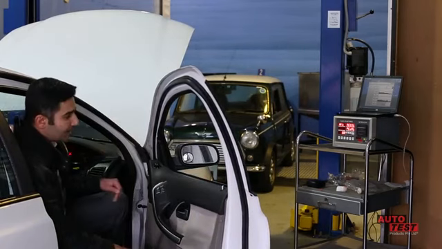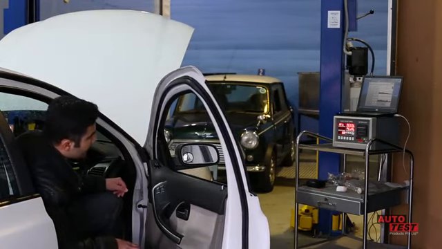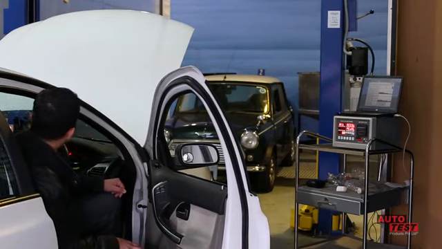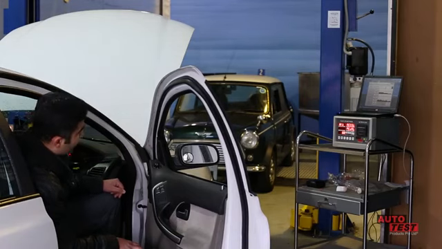The machine says hit accelerator pedal, and when it displays that message, quickly hit the accelerator until the RPM goes up to 2500 and then release it immediately.